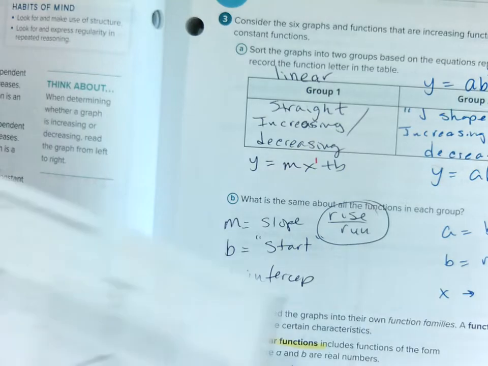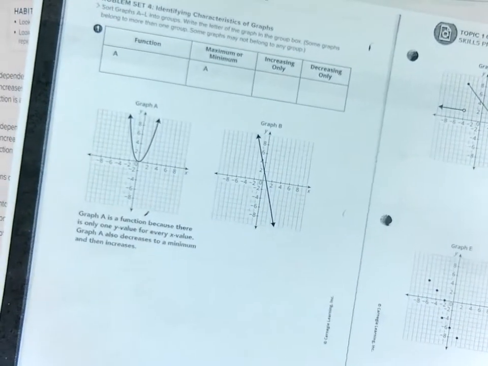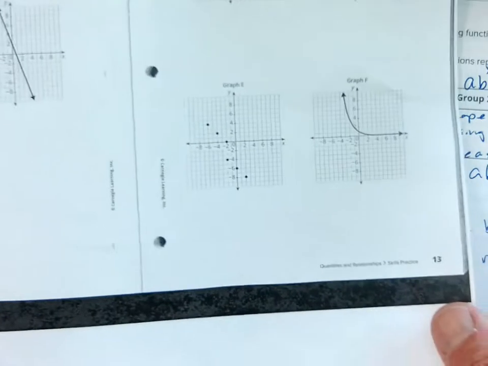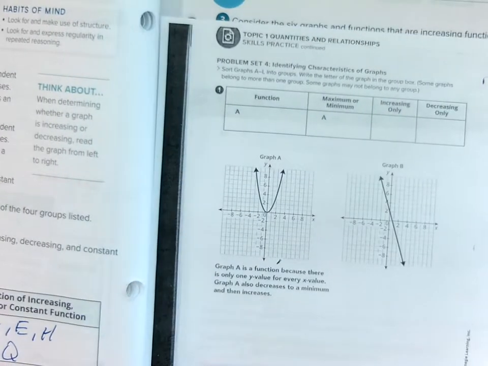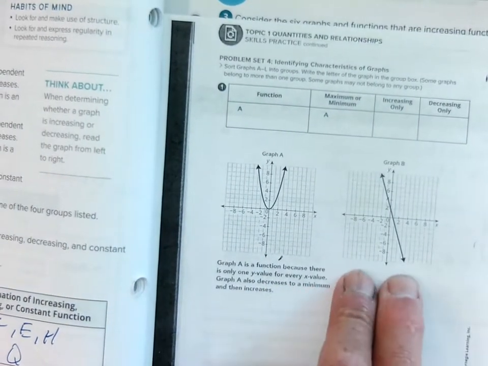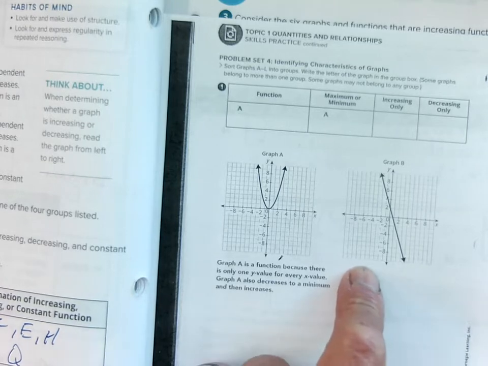Here's our homework, it was out of the skill set 12, page 12, 13, page 14, page 15, and we looked at each of these and we said, okay, well, we need to say, like graph B, it is a function, so we'd write is a function.